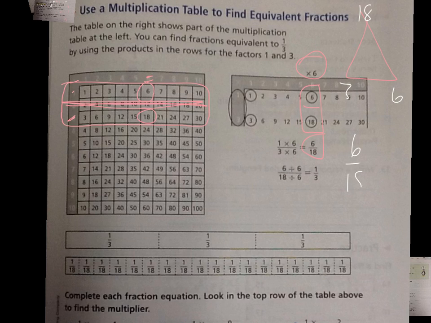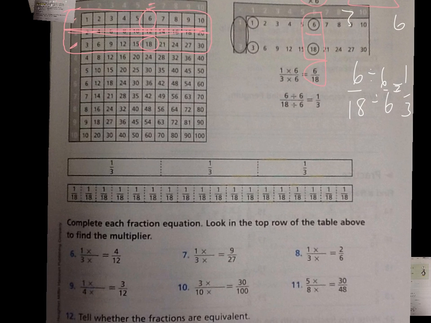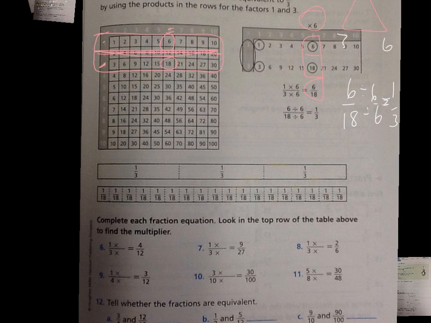If you have 6/18, if you want to go backwards, if you want to go to the smallest looking fraction you can get, because they're all equal, you can divide each by 6. You get 1/3. Okay, so if it's a bigger number and you want to make it smaller, you use division. If it's a really small number and you want to make it bigger, you use multiplication. And here's a fraction bar showing the 1/3 and 6/18. They are equal to each other.